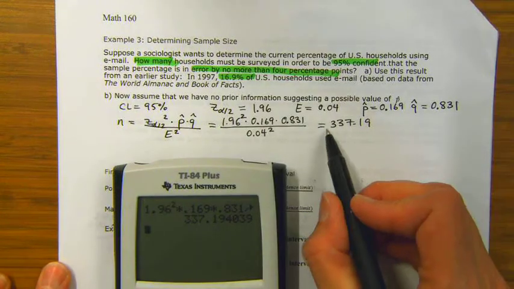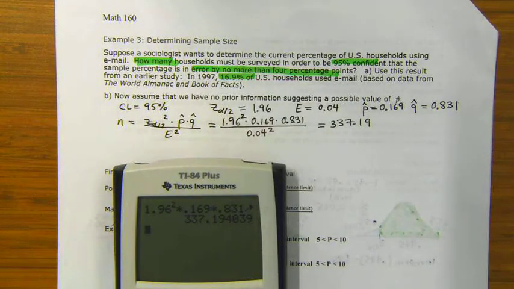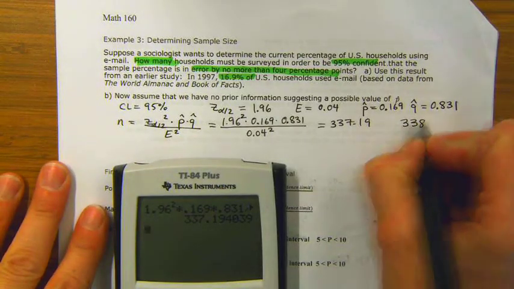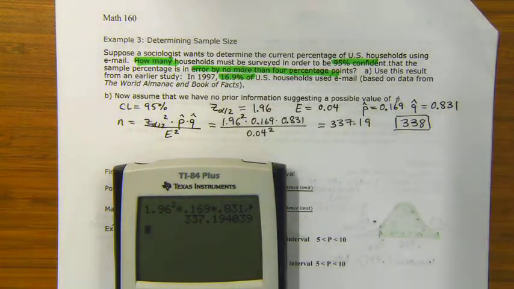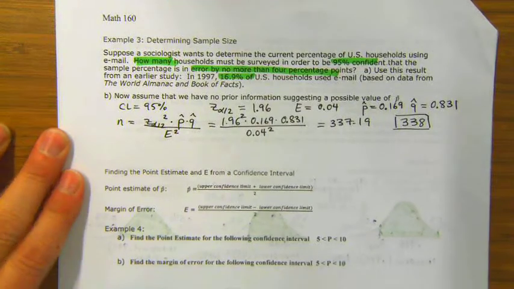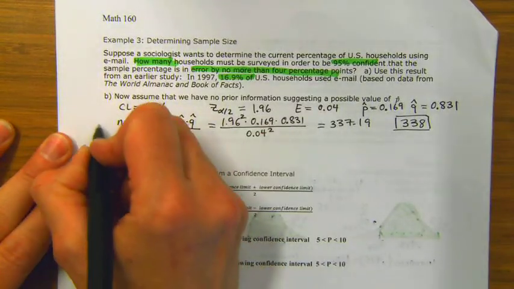So even though rounded, this would be closer to 337, we still round it up to approximately 338. It's always going to be a whole number. Now, I think there may be one question on your homework where it asks you to round it versus rounding it up. So just pay attention to that on your homework. So this is part A.